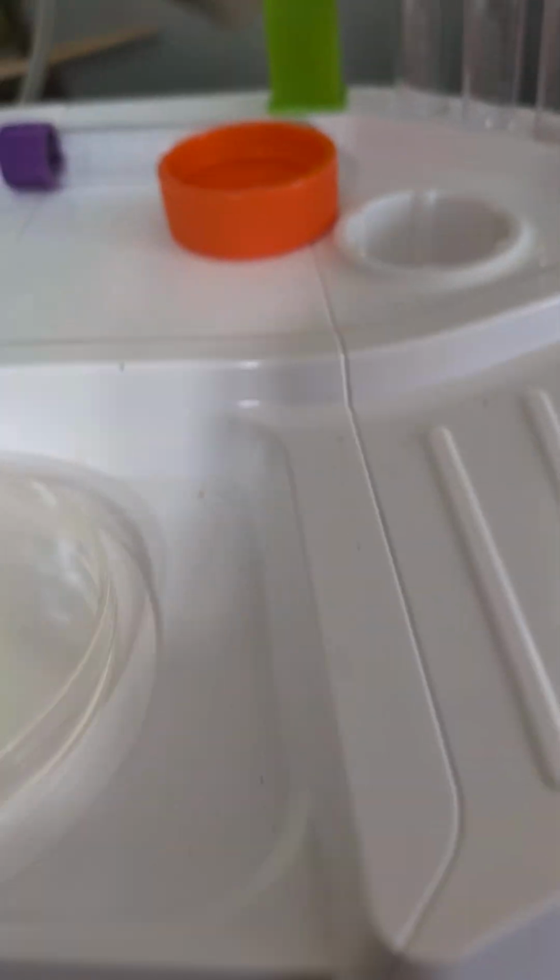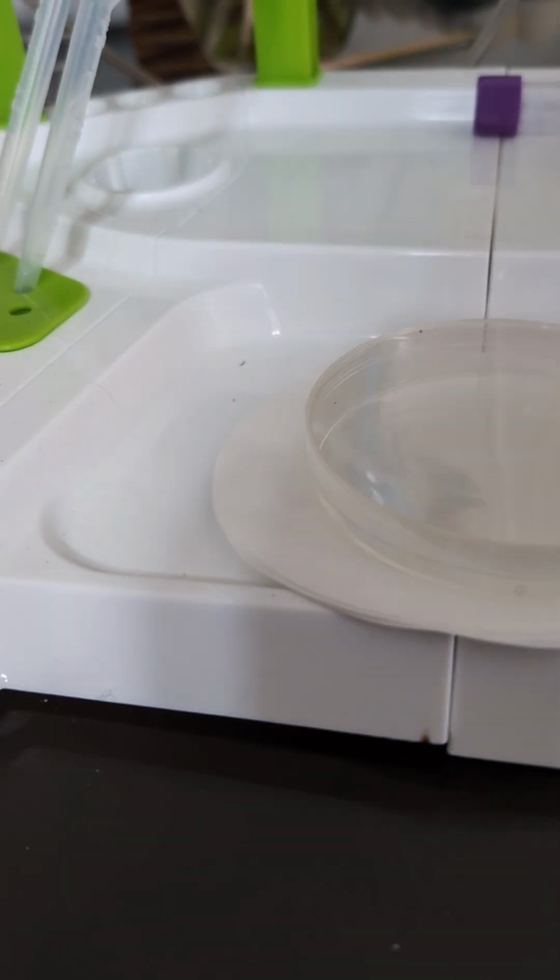Mix equal parts hydrogen peroxide and lemon juice. Add a few drops of dish soap. Mommy, look. Observe the fizzing reaction. See? The acidity in the lemon juice will react with the peroxide, creating bubbles and foam.